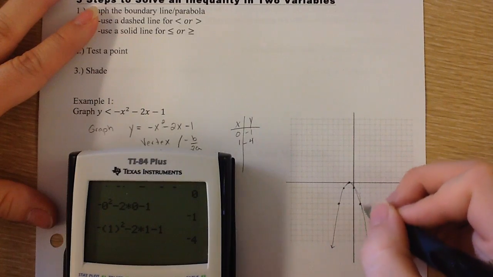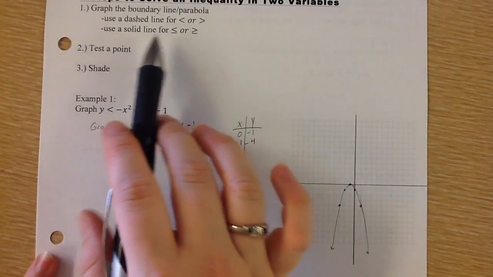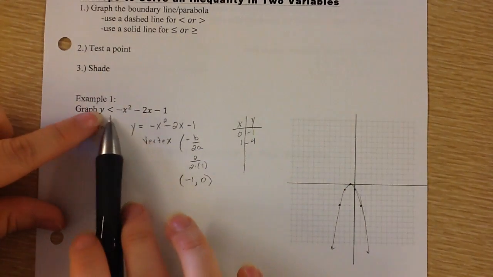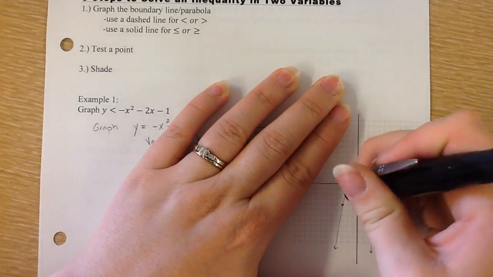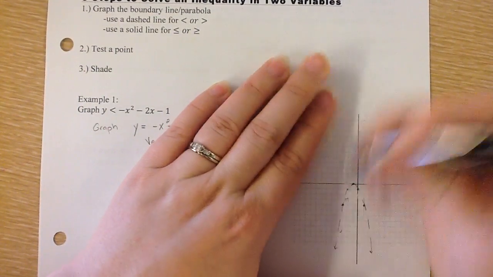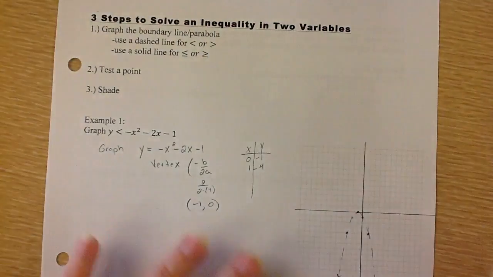Ooh, that's not very good. There we go. Okay, so graph the boundary line. Use a dashed line for strictly less than, and a solid line for less than or equal to. Well, this is strictly less than, so I need a dash. So I'm going to come in and erase pieces of it. A good eraser is kind of nice to have. Okay, go erase parts of it.